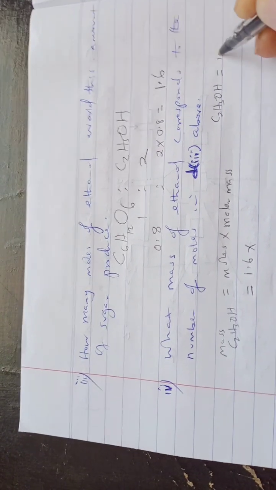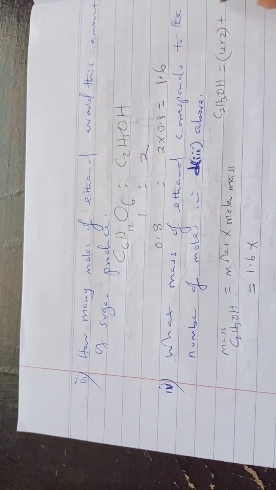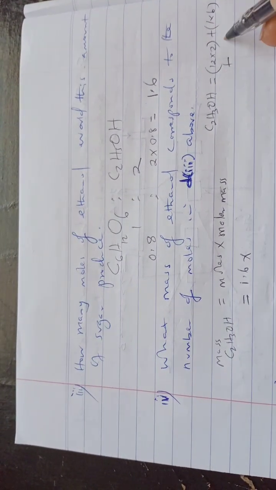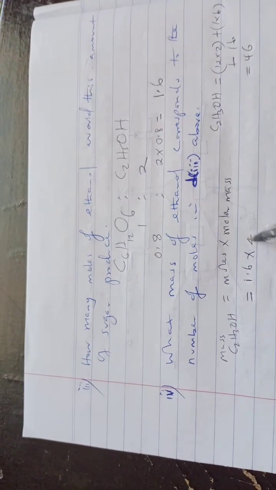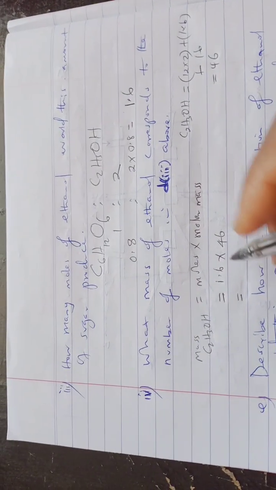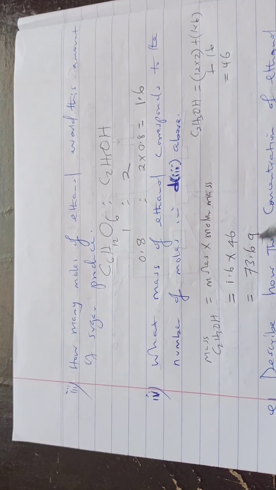Carbon is 12 and there are 2, plus hydrogens are 6, 1 times 6, plus oxygen is 16, the total is 46. So you multiply by 46 and the answer is 73.6 grams. The units are in grams.